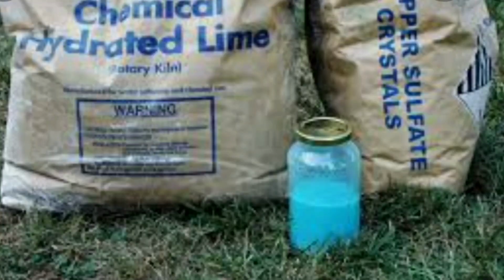Now, fungicides have been used for more than 100 years, and new fungicides continue to be developed all the time. Now, the fungicide which is the most popular, which you probably know, is called Bordeaux mixture, and it's based on copper sulfate. It's still used today in various forms.